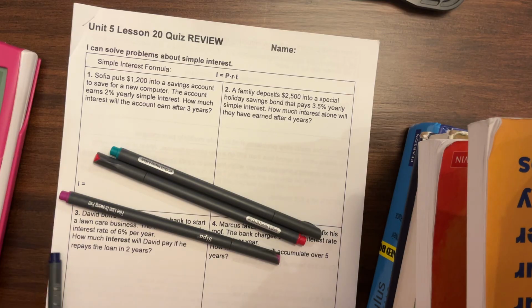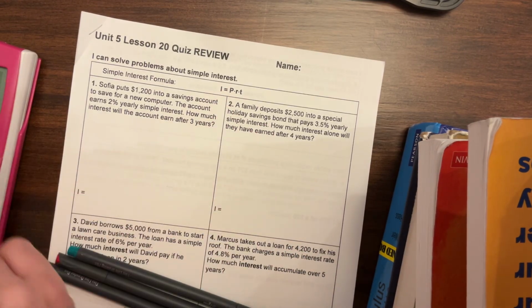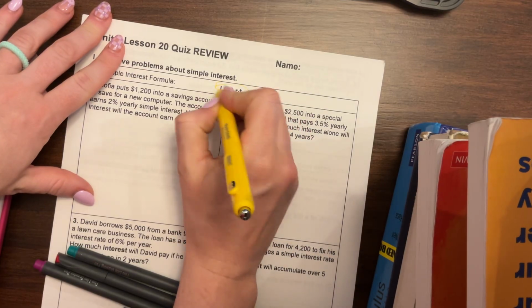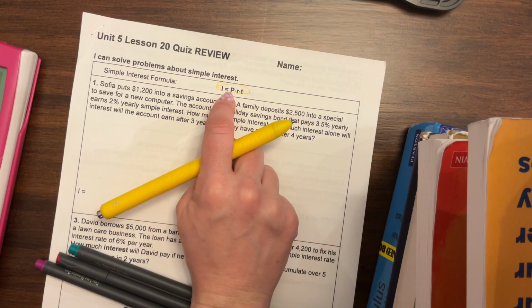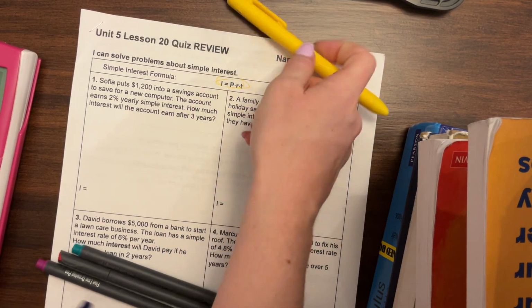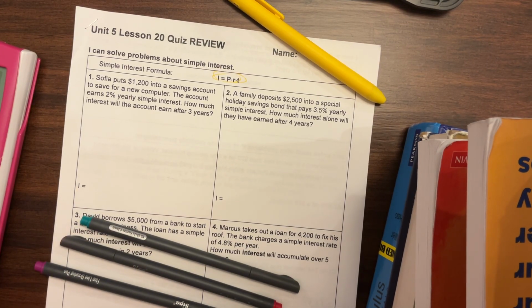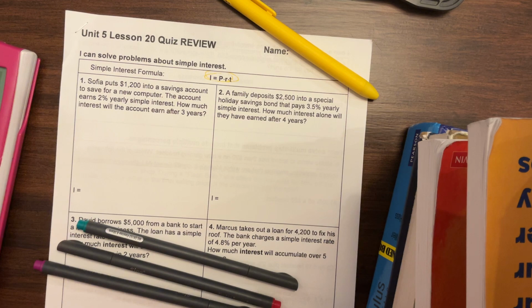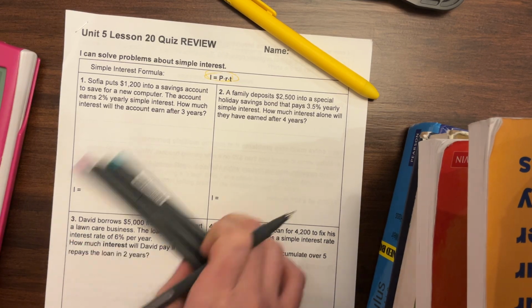Okay, so these ones are about interest, and up here is the simple interest formula. So interest comes from the principal, that's the money, times the rate, that's your percent, times the length of time. So it says, Sophia puts $1,200 into a savings account to save for a new computer. The account earns 2% yearly simple interest. How much interest will the account earn after 3 years?